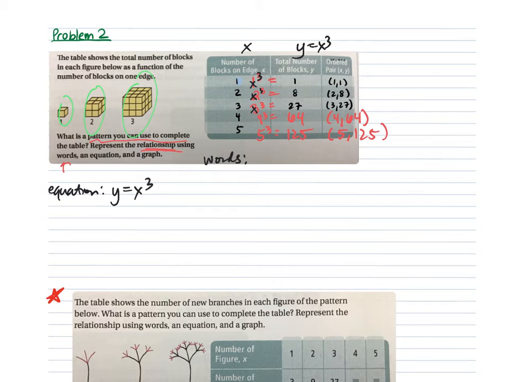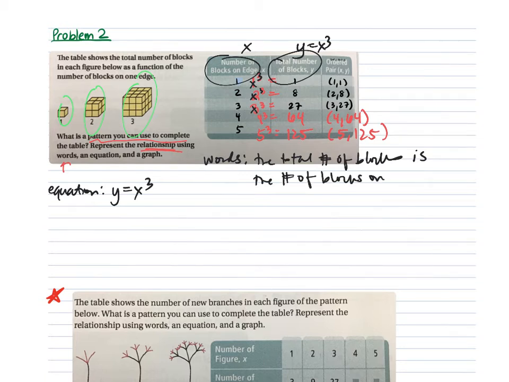So when we put this into words, just turn your y into words here: total number of blocks. The total number of blocks equals the number of blocks on the edge cubed.